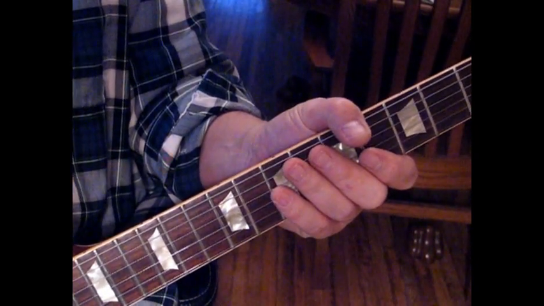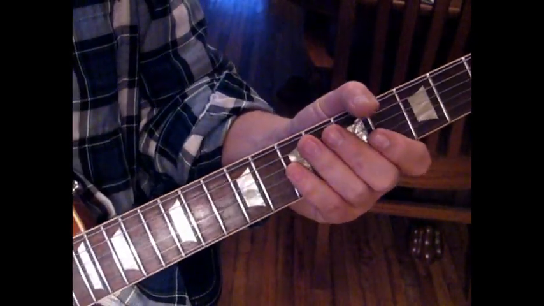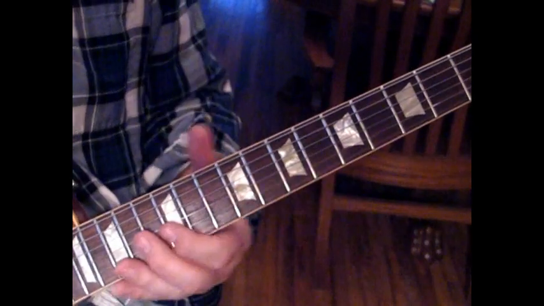They go back into the chorus and they do that a bunch of times in the outro, and it's fun to do that lick.